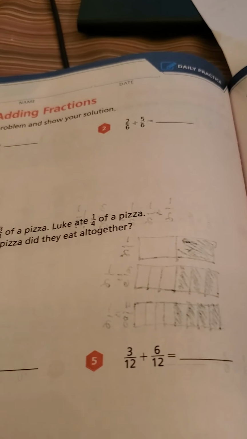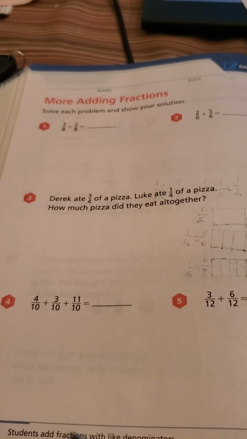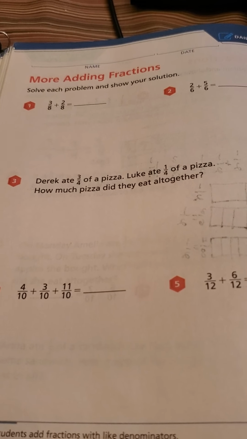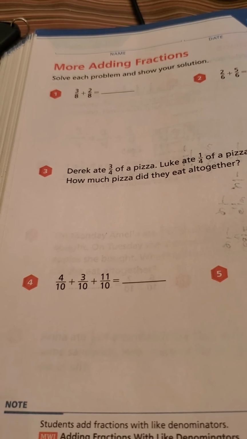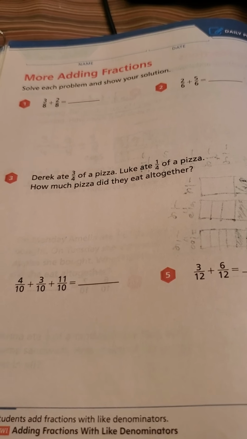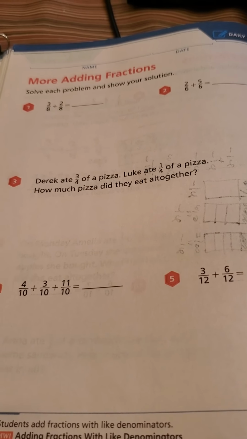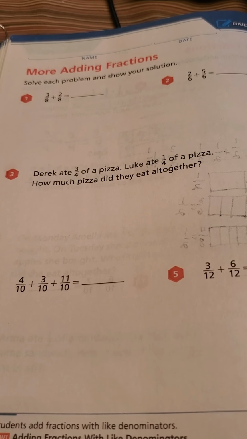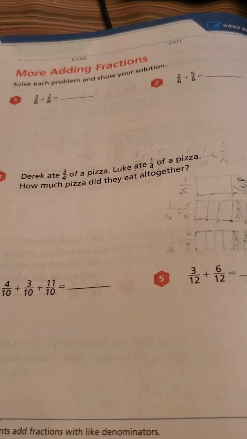And on page 390, more of the same. A mix of adding fractions without words and with words. So try your best with that. If you've already done these pages, I want you to create your own problems with fractions that have the same denominators. And make up your own word problems too. Okay, boys and girls, good luck.